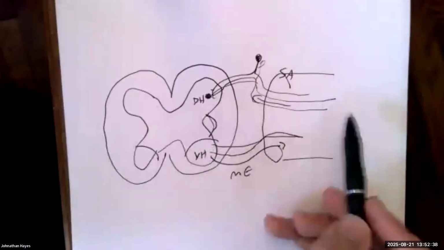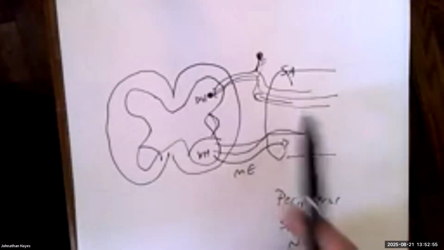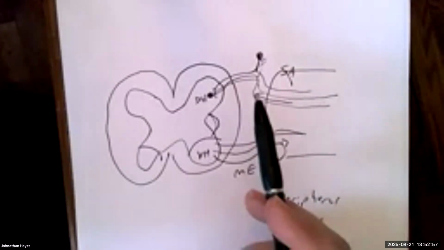So if we look at a typical regular peripheral spinal nerve, this is going to be a peripheral nerve. It's obviously attached to the spinal cord, so this is going to be a peripheral spinal nerve. You can already see how these would all be mixed in nature, because mixed means I'm carrying both sensory information and motor information.